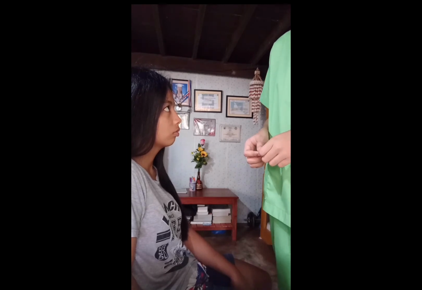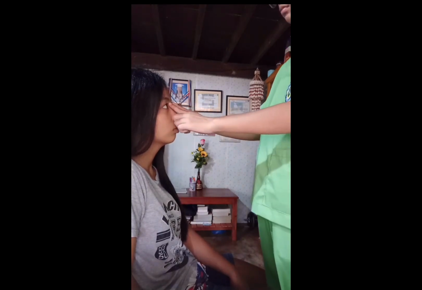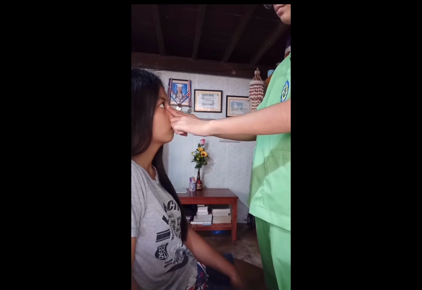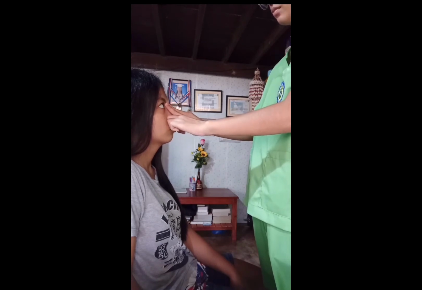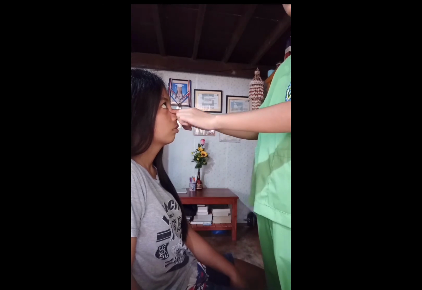Next is palpate the nasolacrimal duct to check for obstruction. Press with the index finger against the client's lower inner orbital rim at the lacrimal sac, not against the nose. There is no blockage, and that's totally normal.